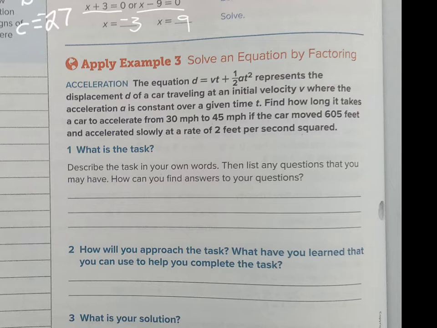Well, how will you approach this task? Hopefully we start plugging things in. So the key here is that we're going to find t. We're going to solve for t, and that should make sense because that's the squared variable here. And so then we've got to populate this generic equation that they're telling us represents displacement with the information that we have. Where are we going to do this?